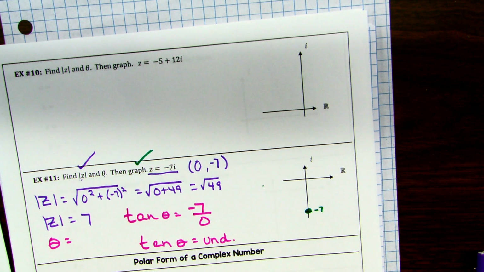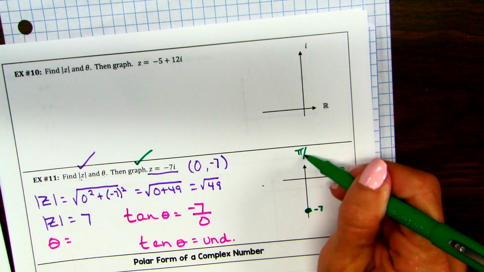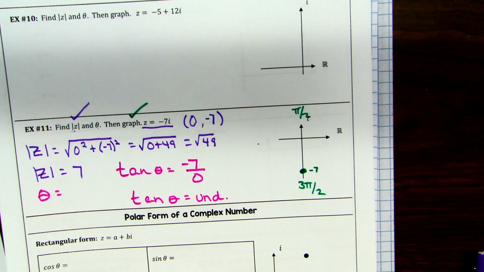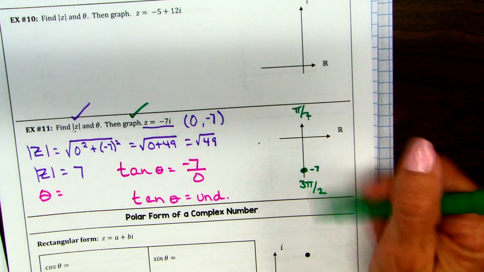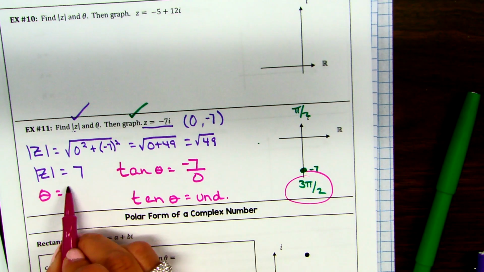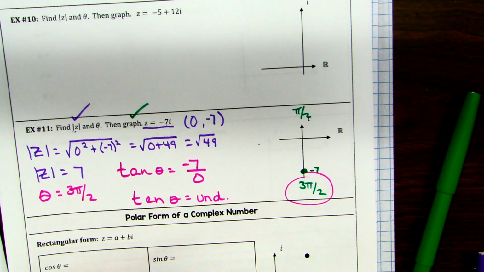So which one are we going to use? How do we know if we're going to use pi over 2 or 3 pi over 2? Because tan is undefined at each of them. Remember what we learned last Friday? Which one do you think we're going to use? 3 pi over 2. Zach, you're really getting this. Thank you. 3 pi over 2, because what we learned last Friday, a big concept, is that whether you're in rectangular form or polar form, they're just two different ways of traveling to the same place.